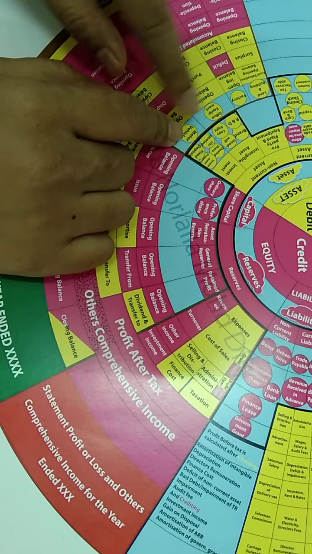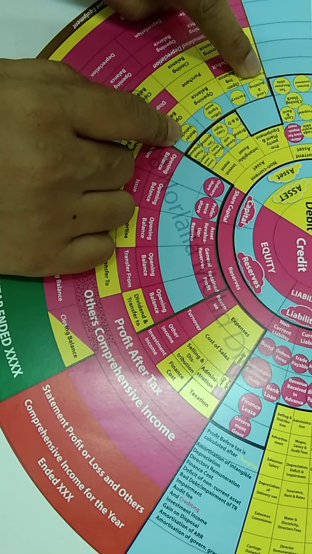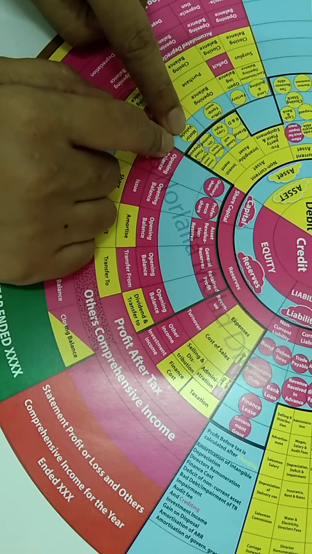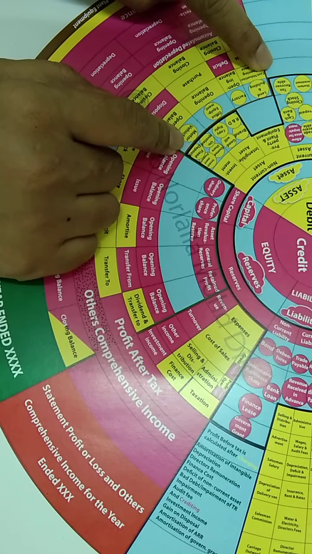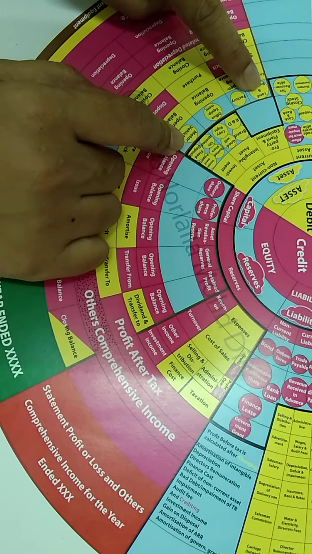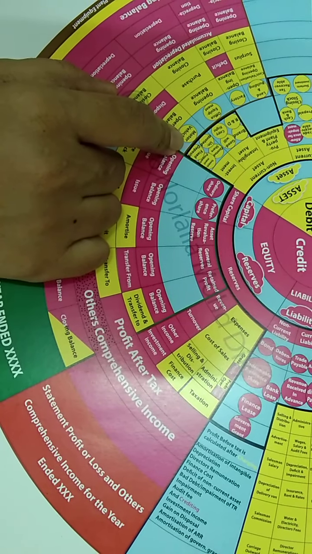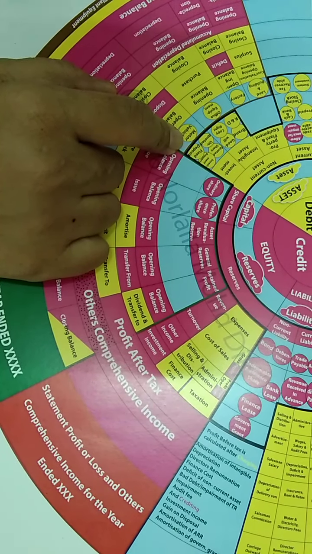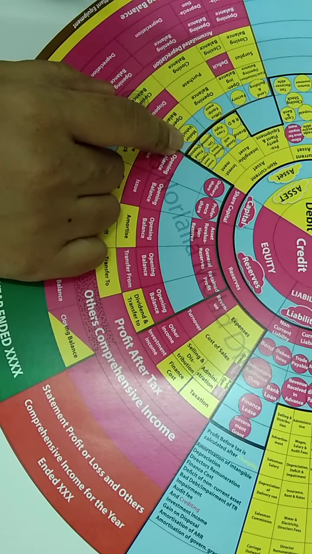year. So most of the time, for example, we have land and building, we have factory, we have office equipment, we have motor vehicle, and it must be debit. Why? Because asset is a debit balance. And then in order to show the notes, we have to show the movement. The notes consist of the movement of the asset.